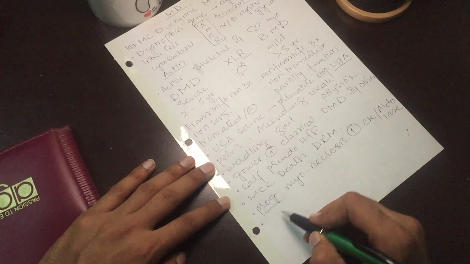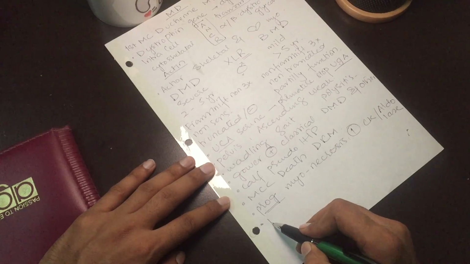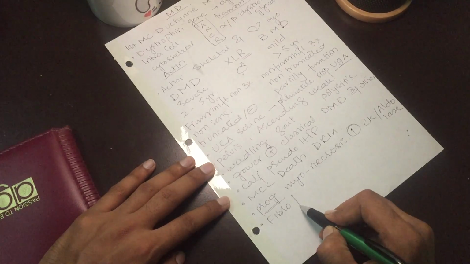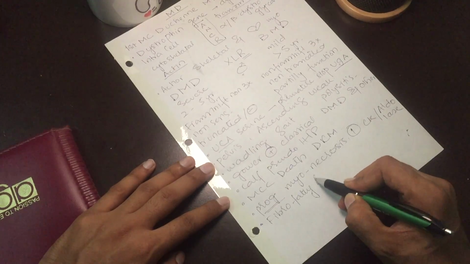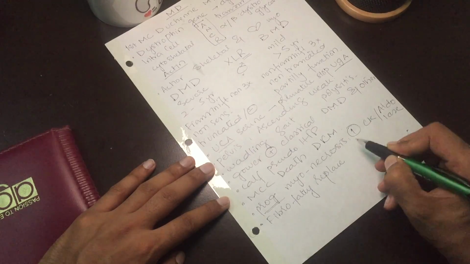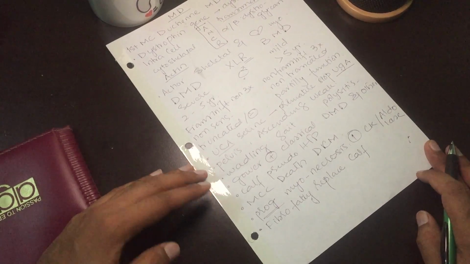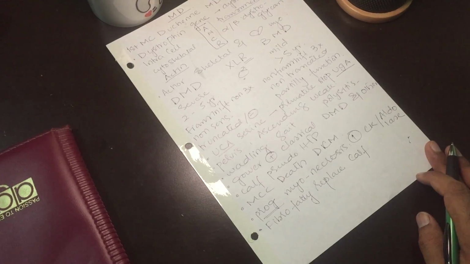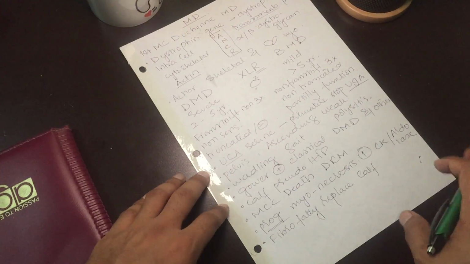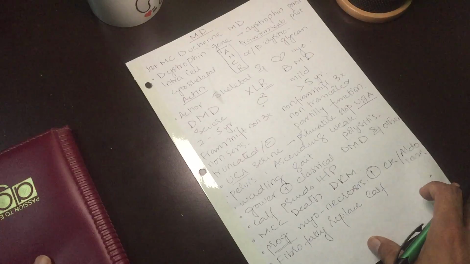Progressively, the damage of the muscle can lead to fibrofatty replacement, specifically of the calf muscle, leading to pseudohypertrophy. So this is all about the first most common muscular dystrophy.